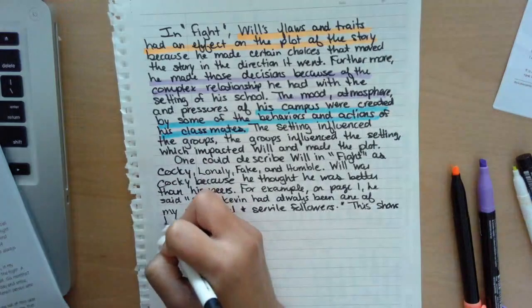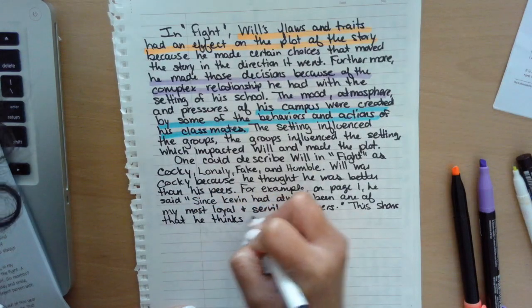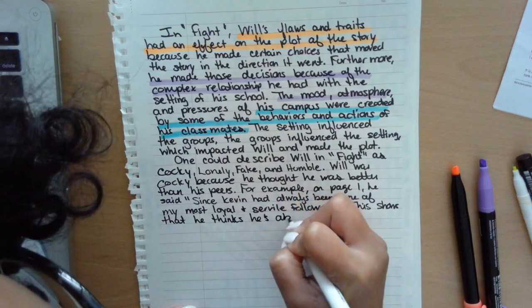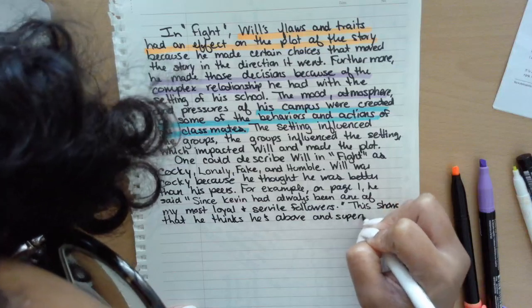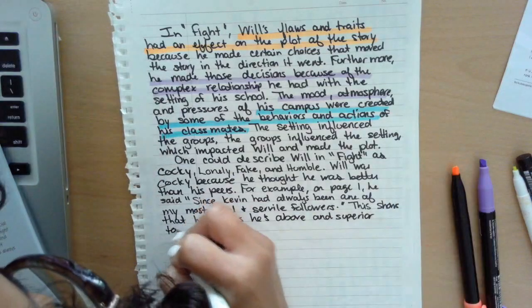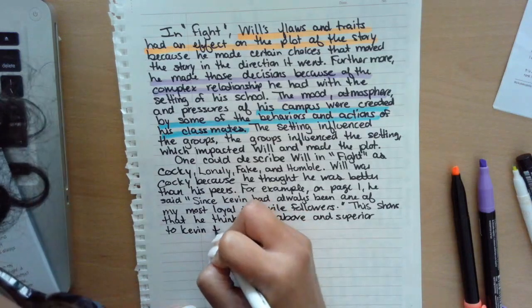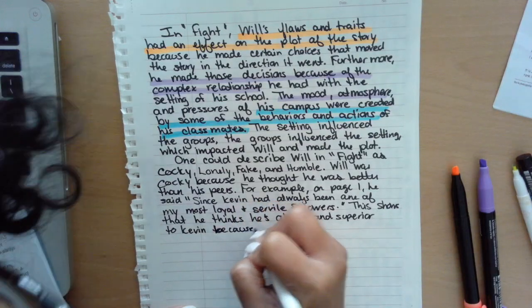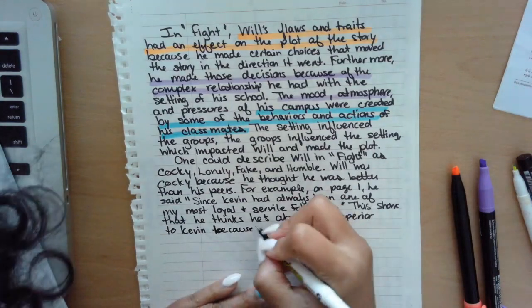This shows that he thinks he's above Kevin. He's superior to Kevin, because he sees him as a servant.